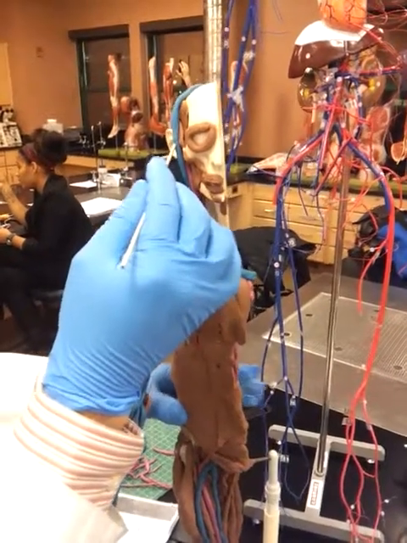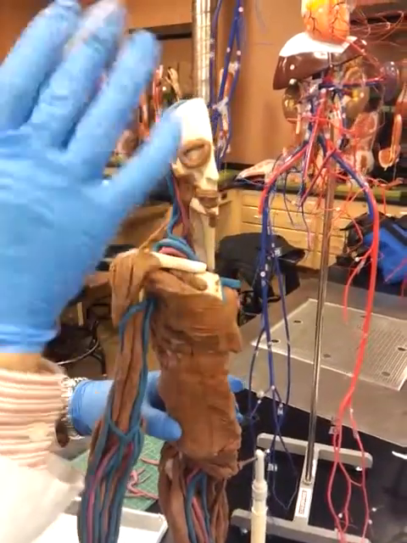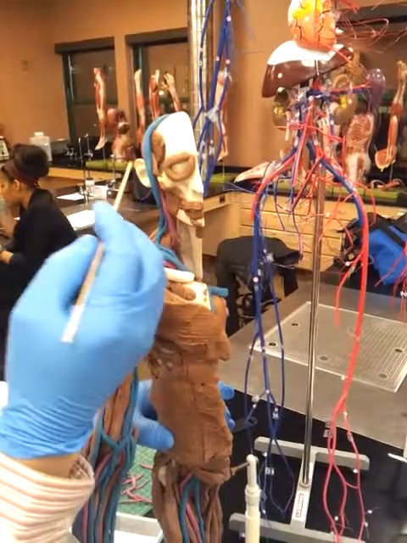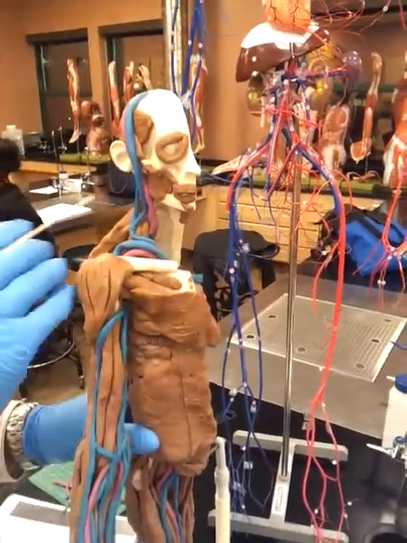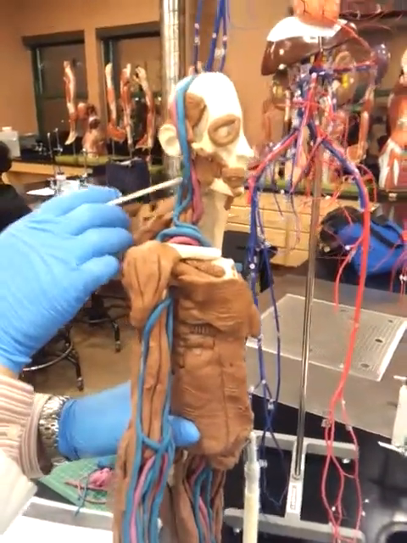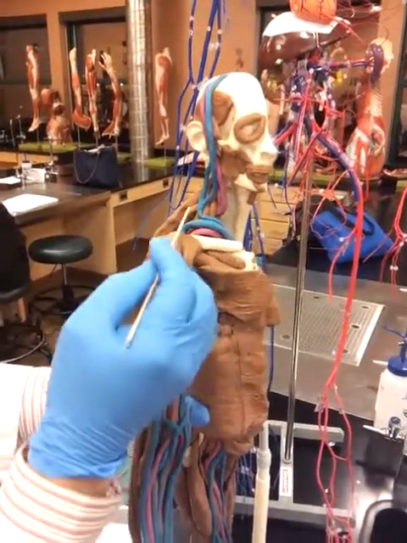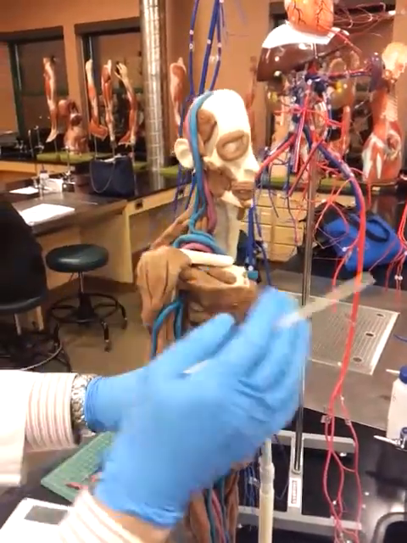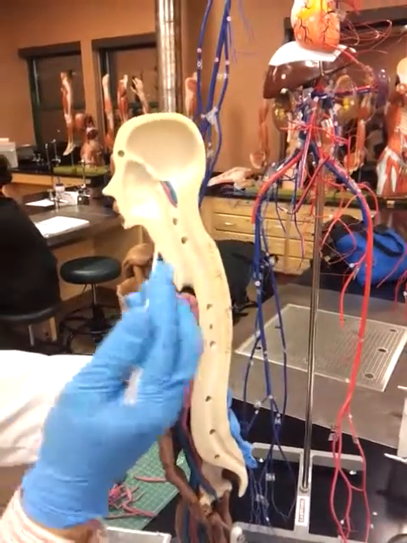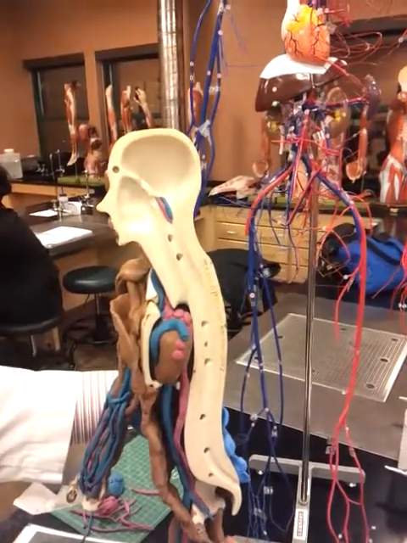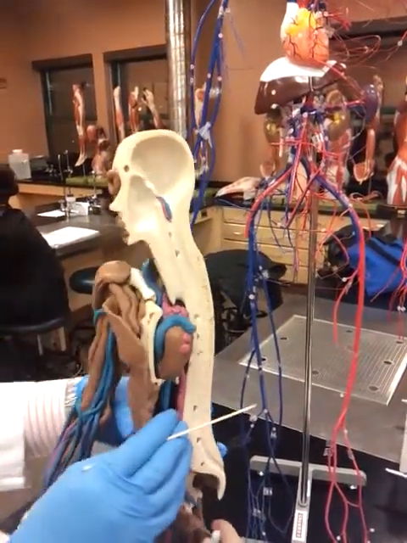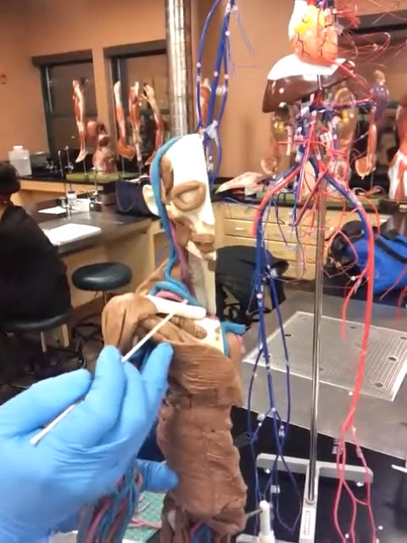It goes all the way up, and then drains blood from the external portion of the head. The other vein here is considered the internal jugular vein. It goes to the inside part. You can see here, it goes to the brain and drains blood from the brain.